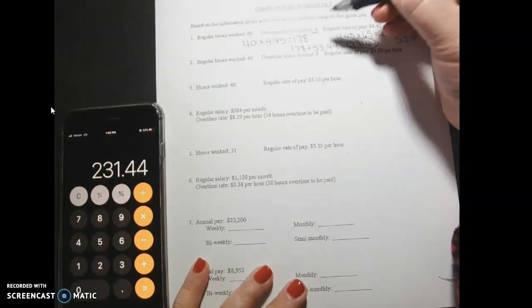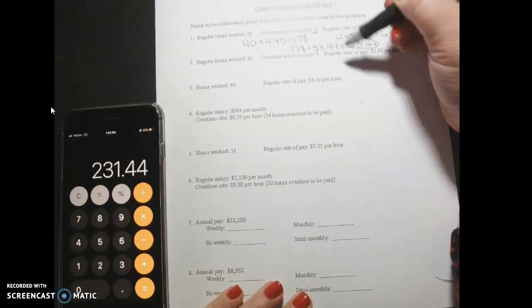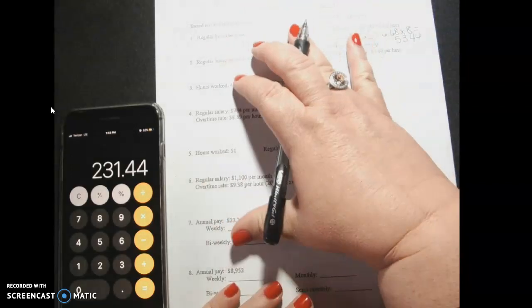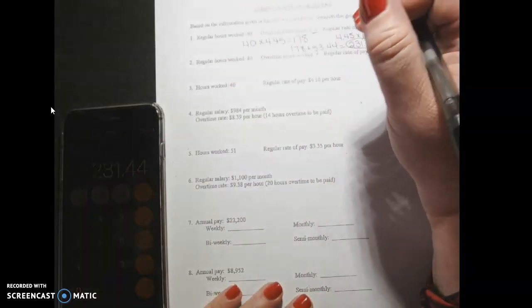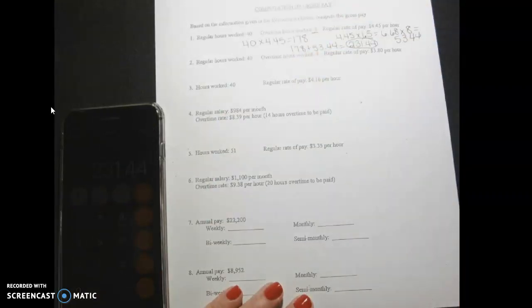Okay? Also in your PowerPoint, it said you could get paid in different ways. Sometimes you'll get an hourly rate. Sometimes you will receive a monthly pay or a salary. You might get paid every 2 weeks. It talks about weekly, bi-weekly, monthly, and semi-monthly.